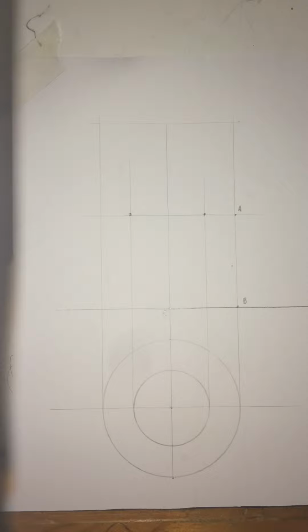Okay, so in this video I'm going to show you how to construct the hyperboloid of revolution using the rectangle method. I took this question out of Anderson's workbook, and the question is: given the base, throat circle and height of a hyperboloid of revolution, construct the shape using the rectangle method.